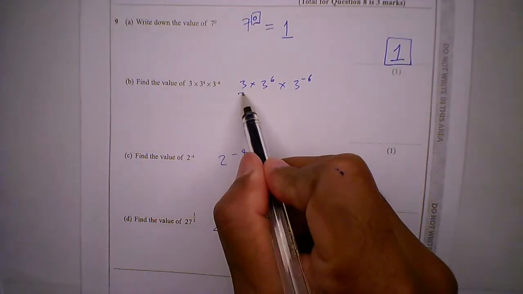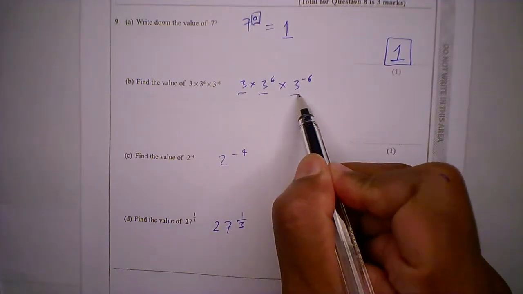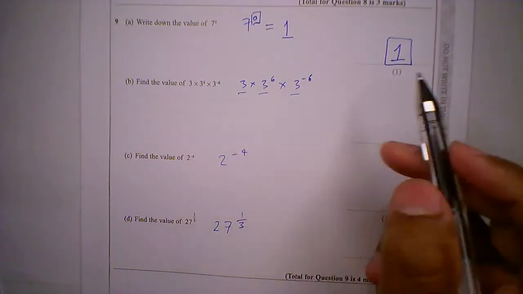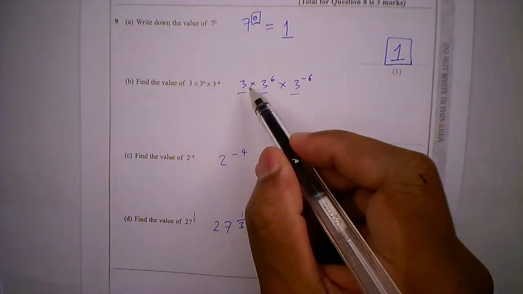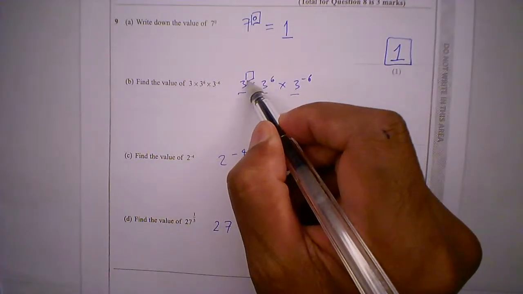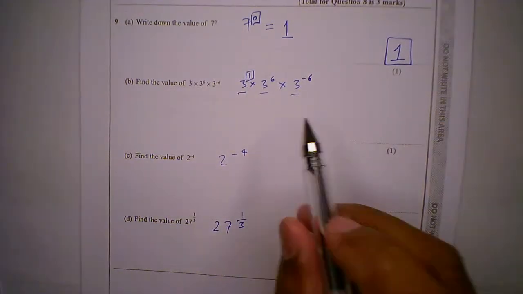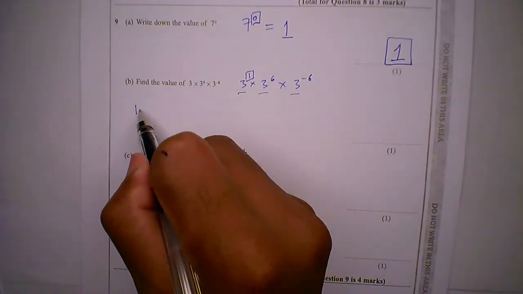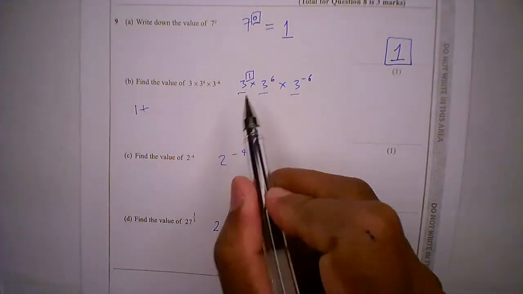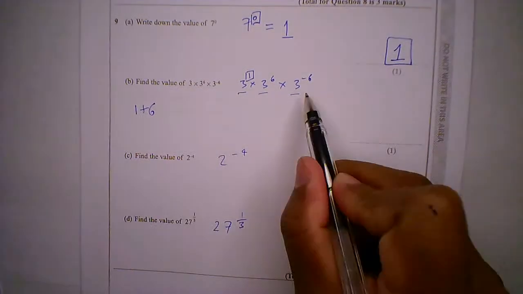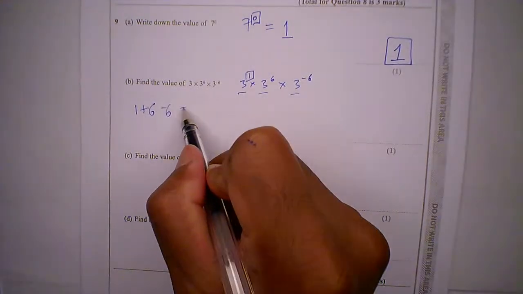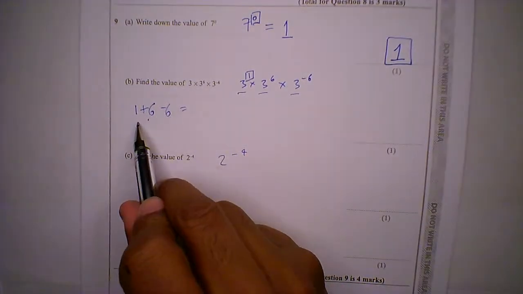Here we spot that we've got 3, 3, 3. So 3 is the base, so we can ignore that. We've got 3 by itself. It's got a power: there's an invisible 1 there. So now all I have to do is add the powers. 1 plus 6, take away 6. 6 take away 6 is 0, so that's just 1.